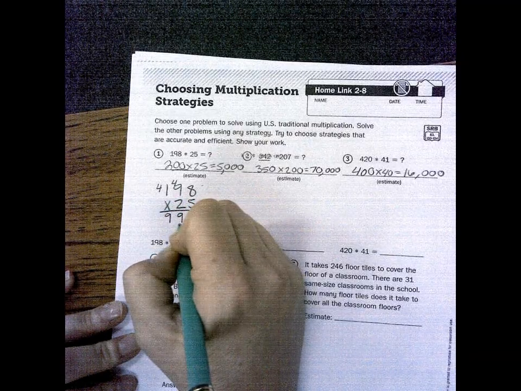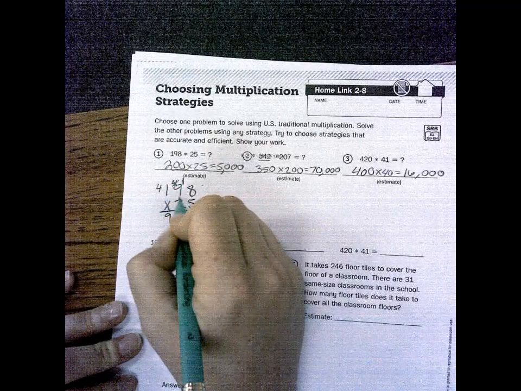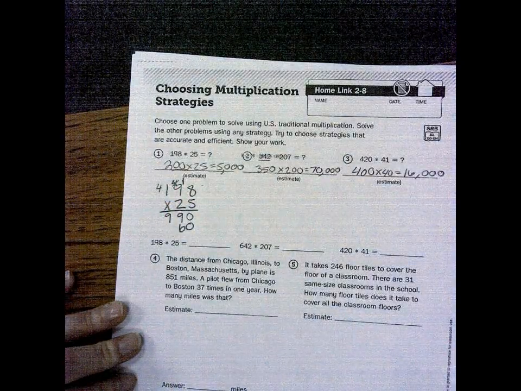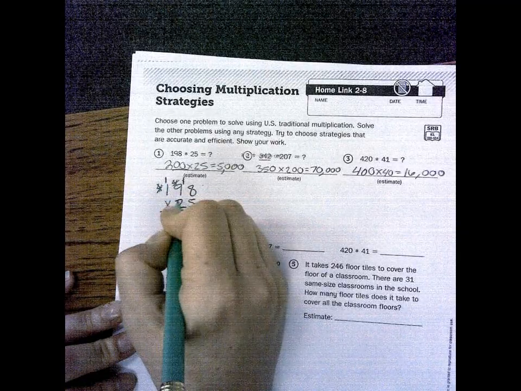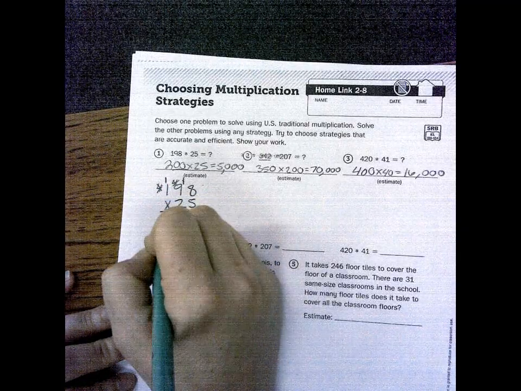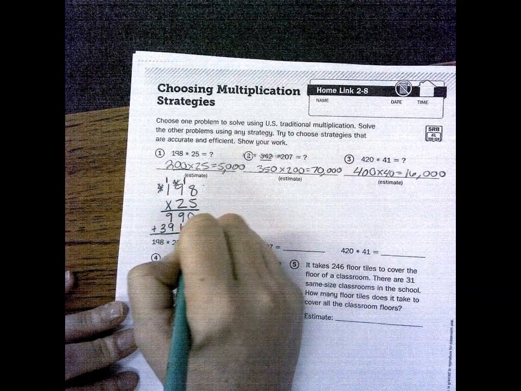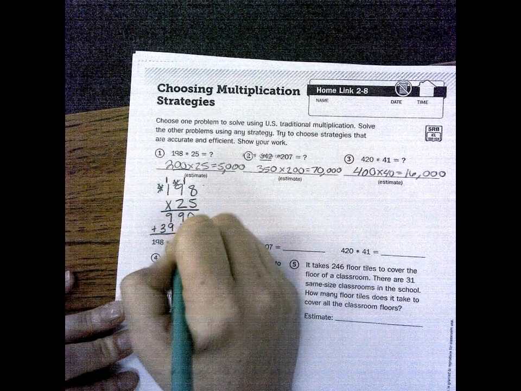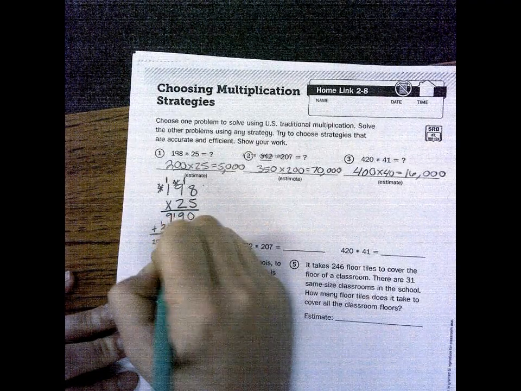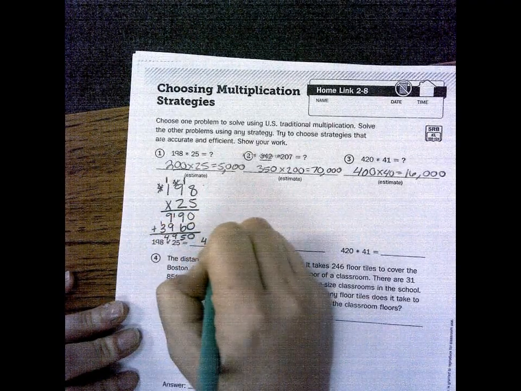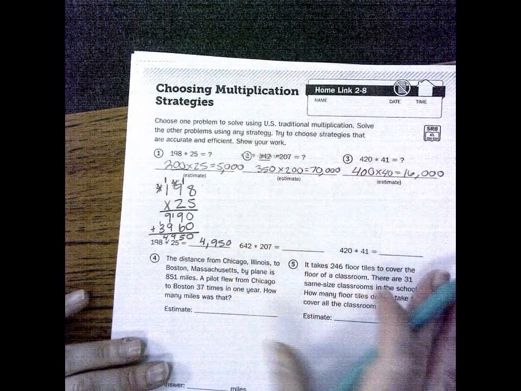So 2 times 8 is 16. I want to line up my place values. 2 times 9 is 18, plus 1 is 19. Line up those place values. 2 times 1 is 2, plus 1 is 3. Line up those place values. So our answer is 4,950, which is pretty close to our estimate of 5,000.